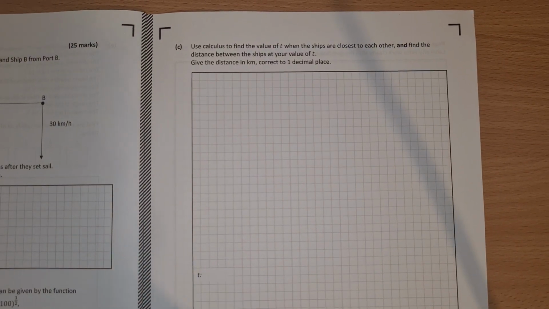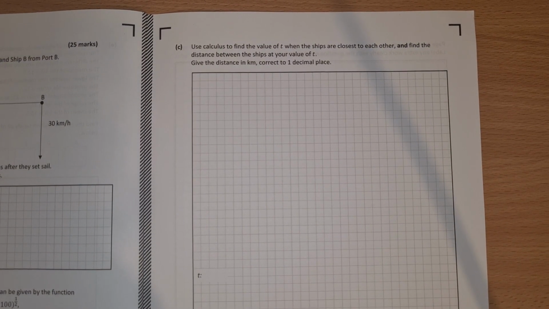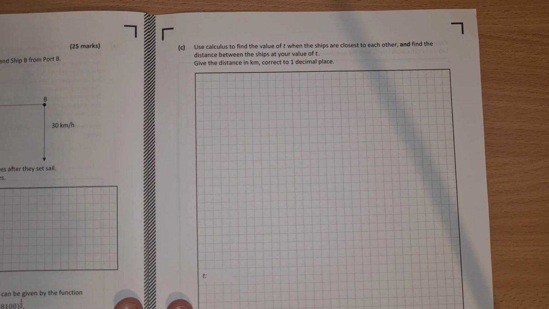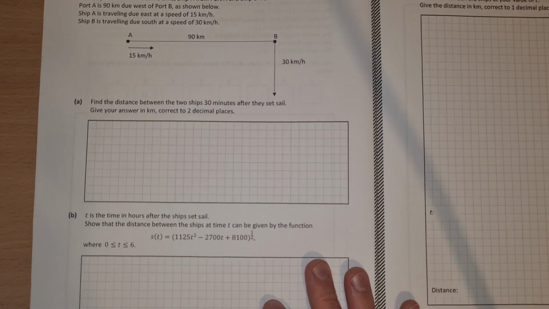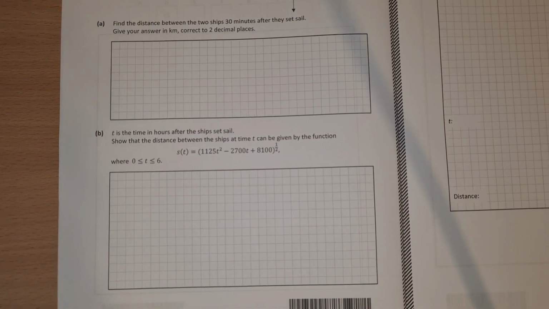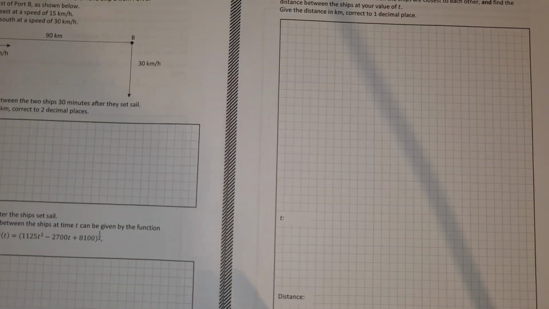And then part C, use calculus to find the value of t when the ships are closest to each other and the distance between the ships at that value of t. So that's just going to be your max min problem, so minimum value for the closest distance for that.